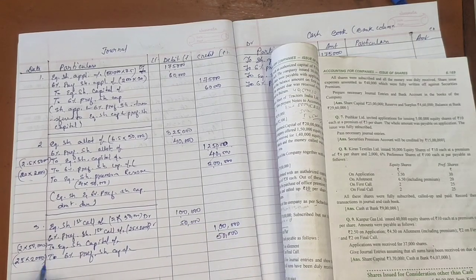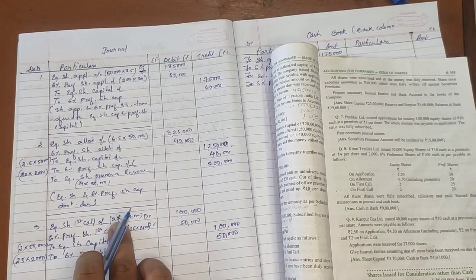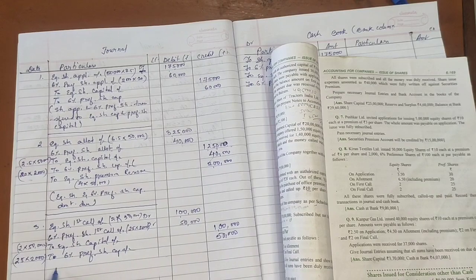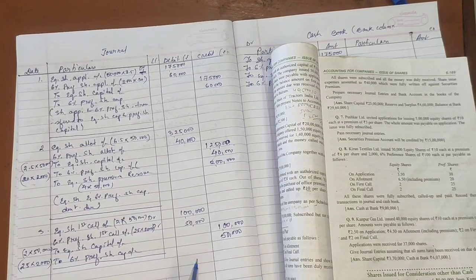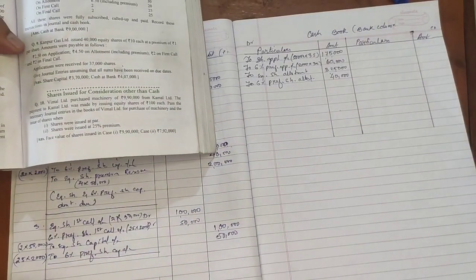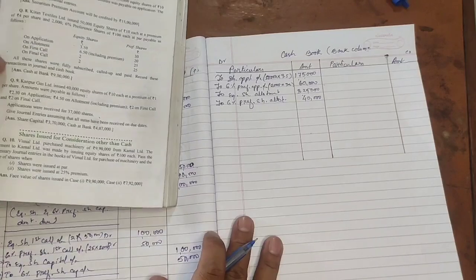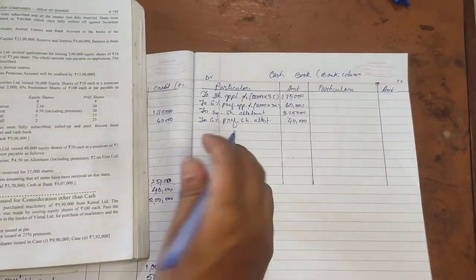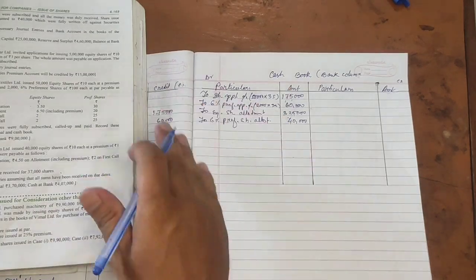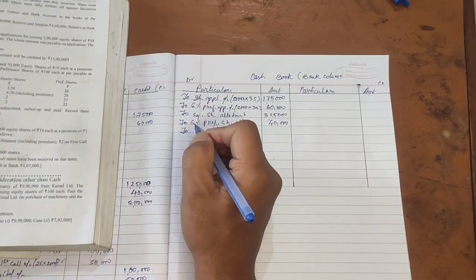Finally, the narration is: equity share first call and 6% preference share first call money due. Then we ask the shareholders to pay the due amount. If the amount is deposited to the bank, then we write this entry again in the cash book.